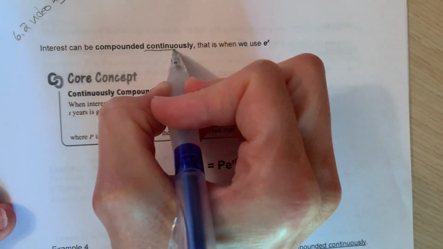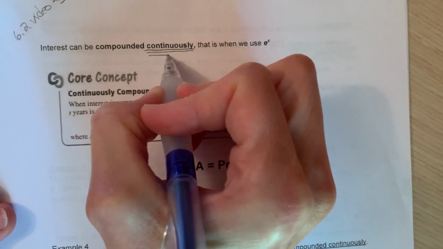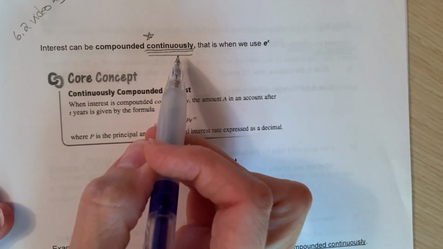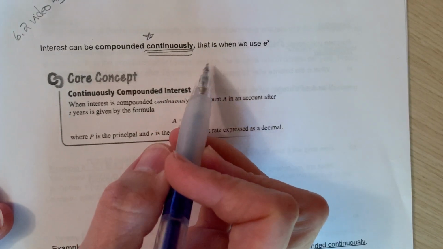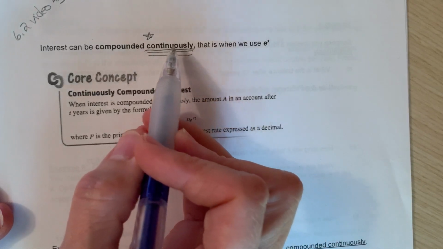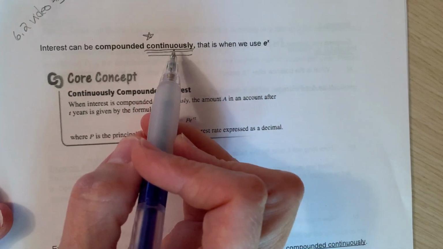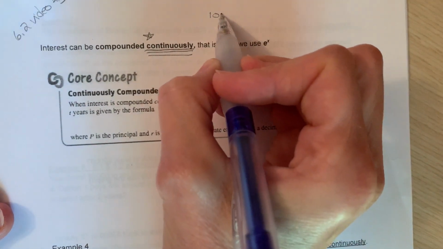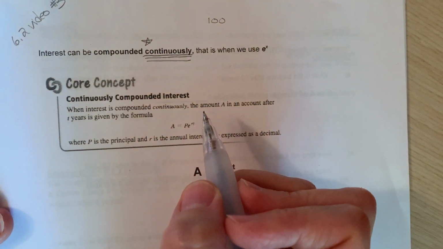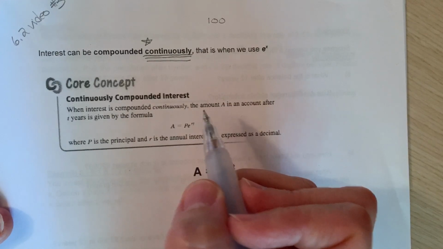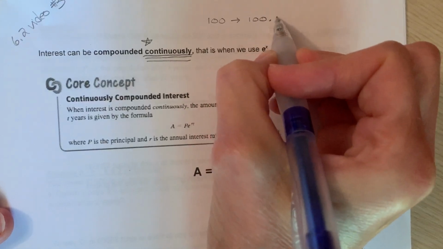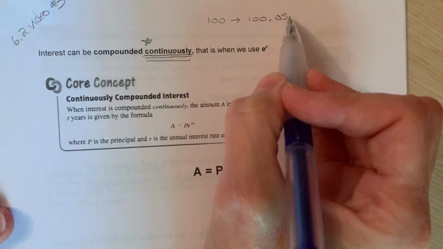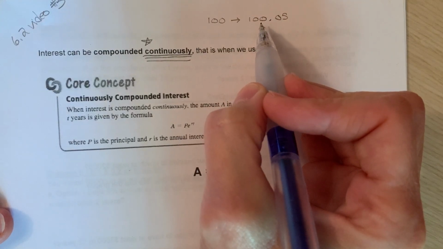But for these, what you want to look for in the problem is this magic word where it says that interest is compounded continuously. So what that means is instead of waiting until the end of the month or the end of the week for them to calculate your interest, they're doing it continuously. So if you put $100 in and say, for example, 1 minute later, you earn 5 cents in interest, so now you have this. This would be the new balance that they calculate your interest on.